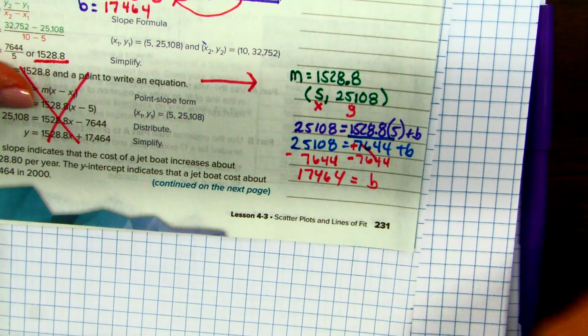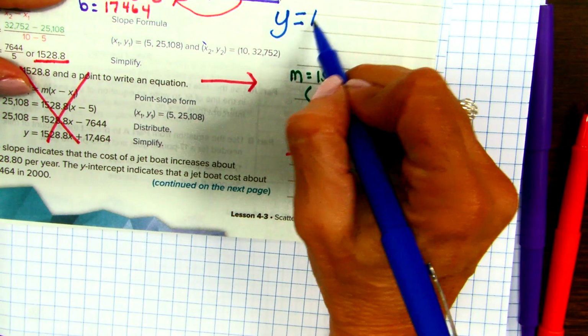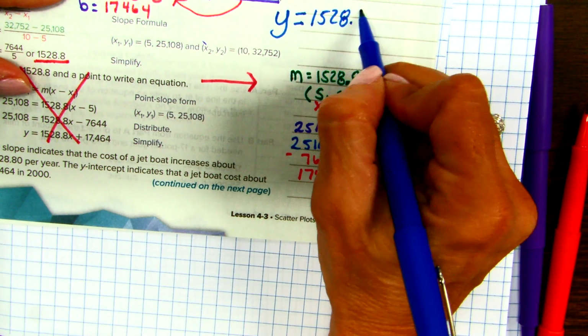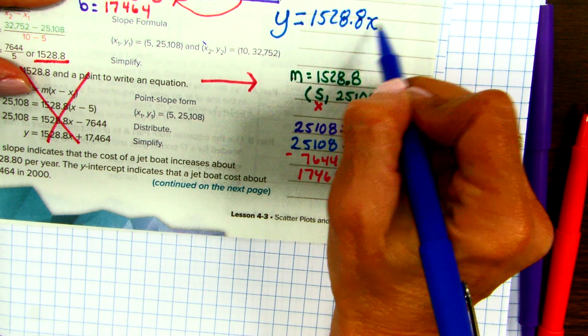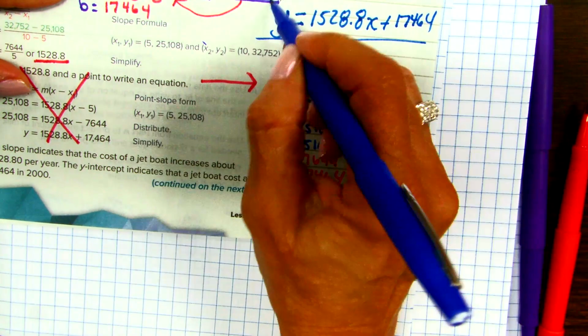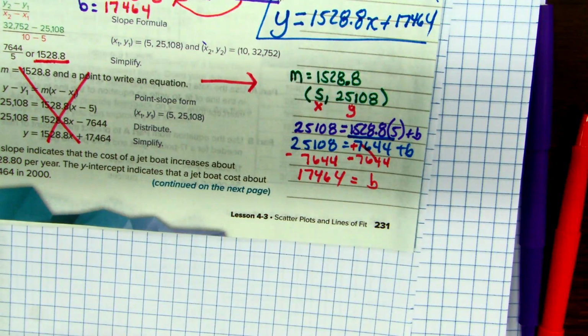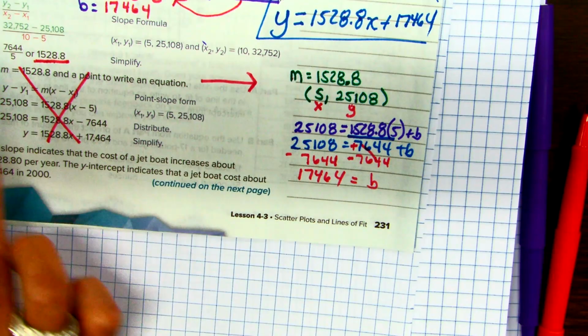So the final answer would be y equals m x plus b. Now we're going to do one more together and do all the steps. So I just kind of shortcutted it there in this one.